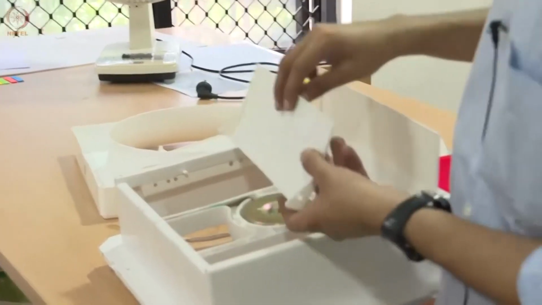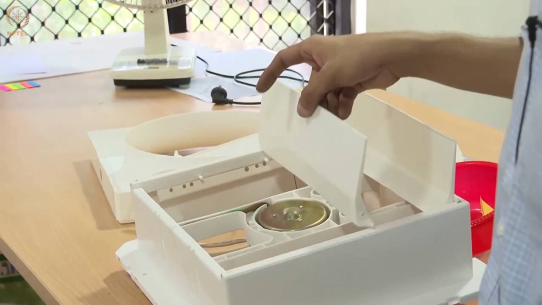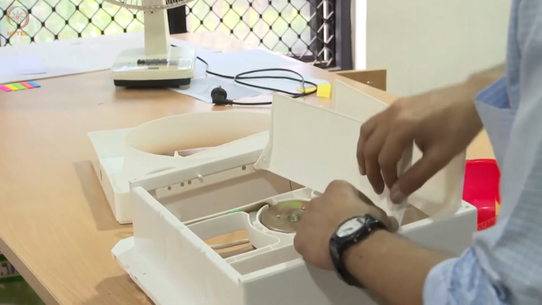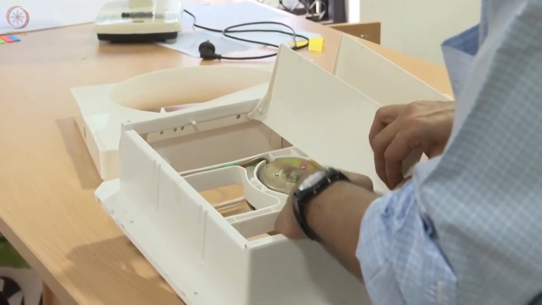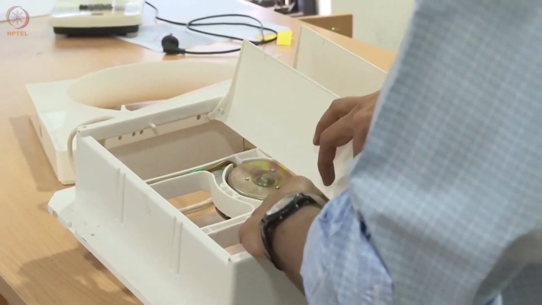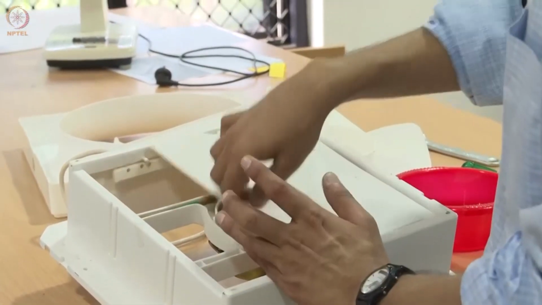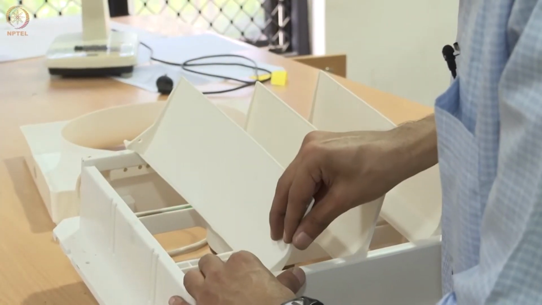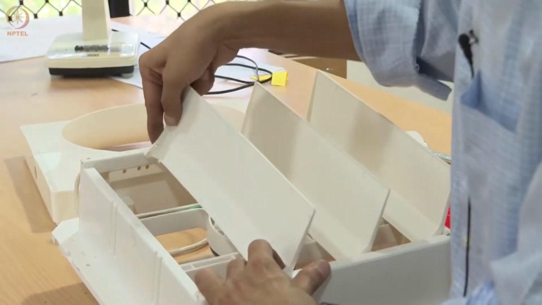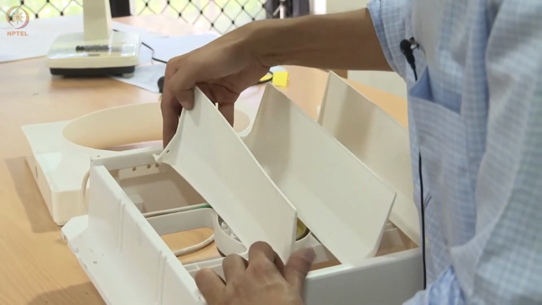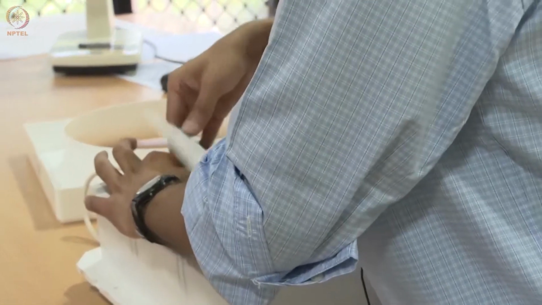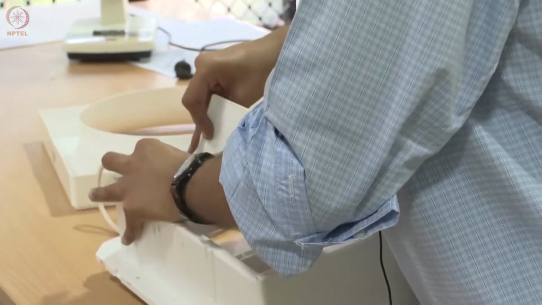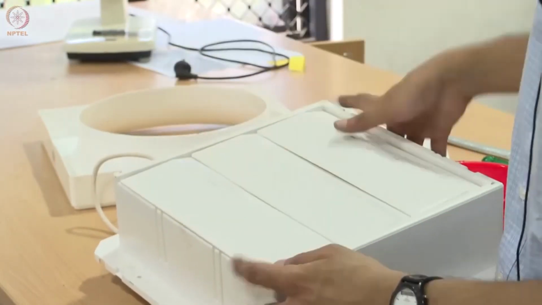So putting them back is very easy. Also, you cannot put them wrongly. All you have to do is slightly bend them and locate them in place. Now we have 2 of the louvers assembled. Let's proceed to assemble the third one. Slightly bend them. That's it. Now we have them together.